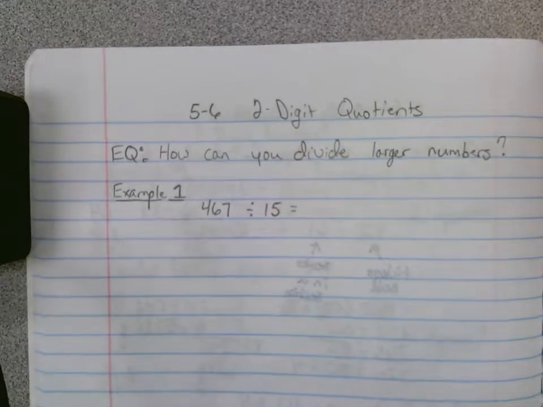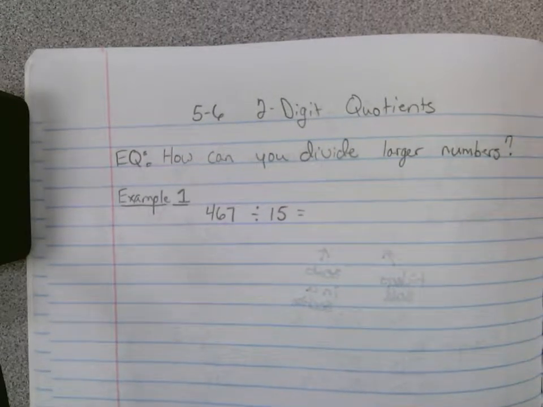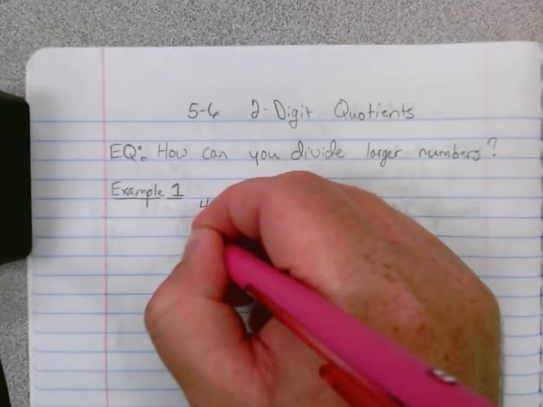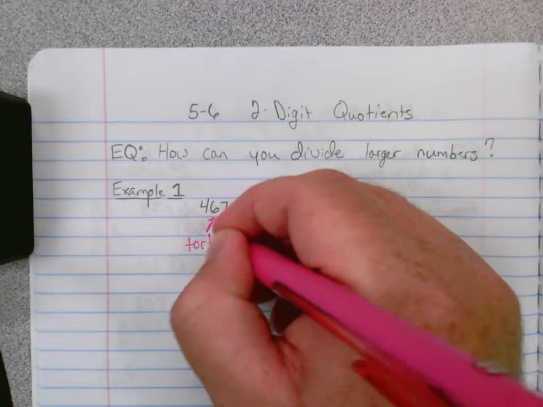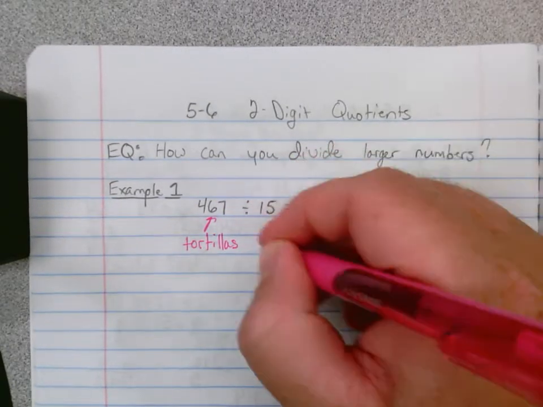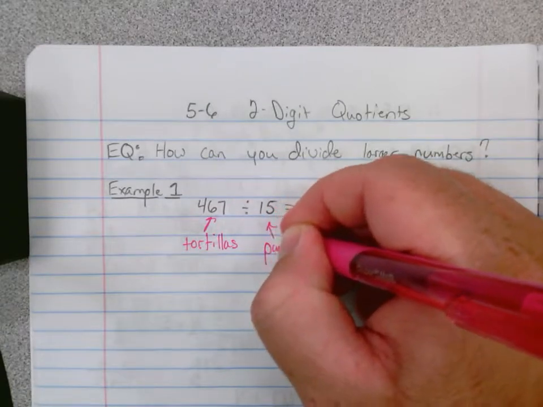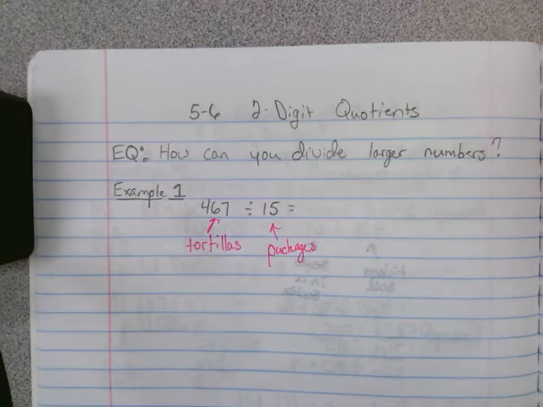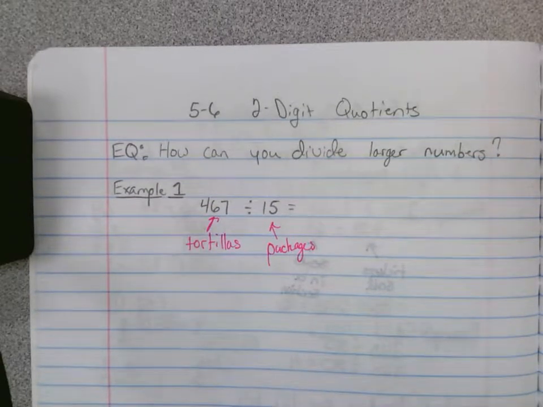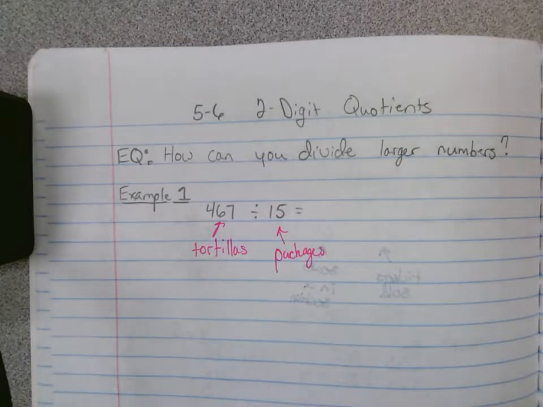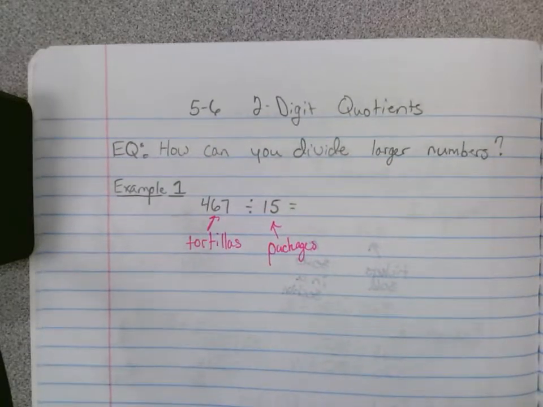And the first thing we need to do is label what each one of these represent. So 467 represents the tortillas, and 15 represents the number of packages they're placed in. So the first thing we need to do is estimate so we can have a clue about what our quotient should be.